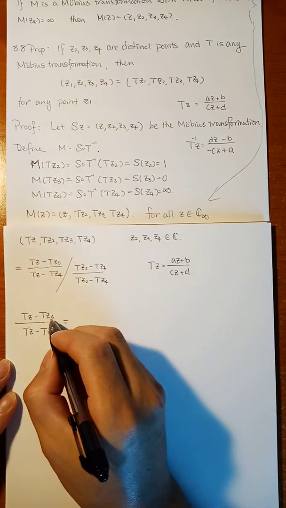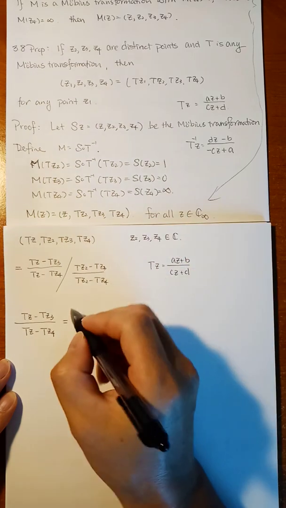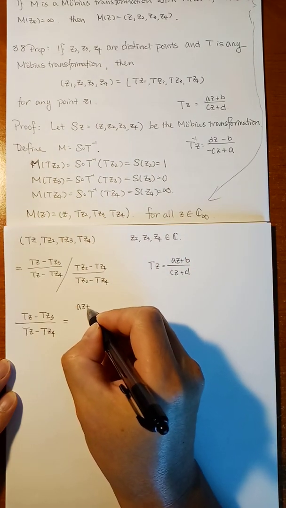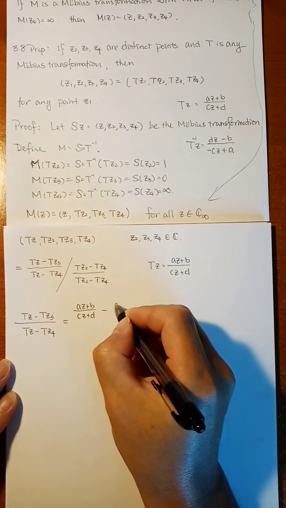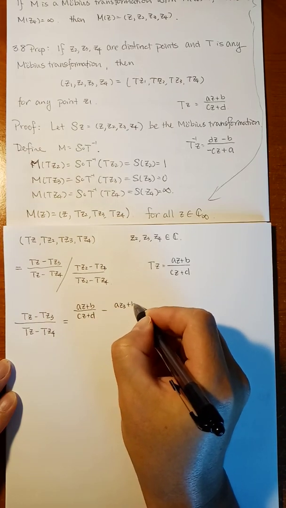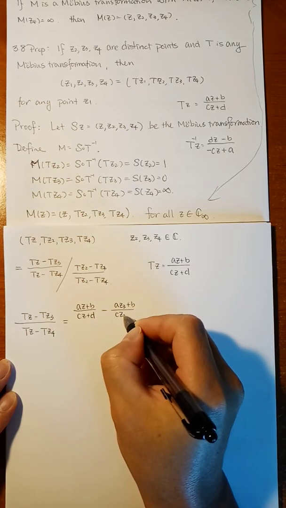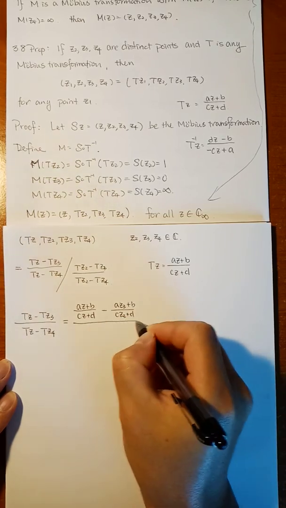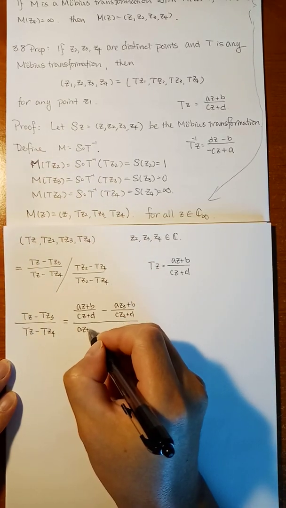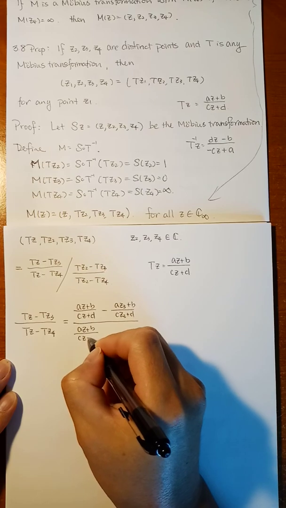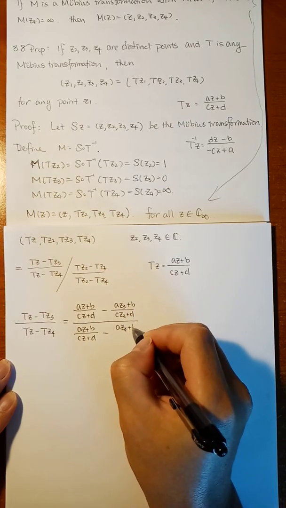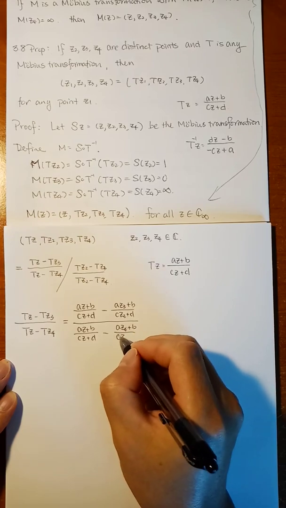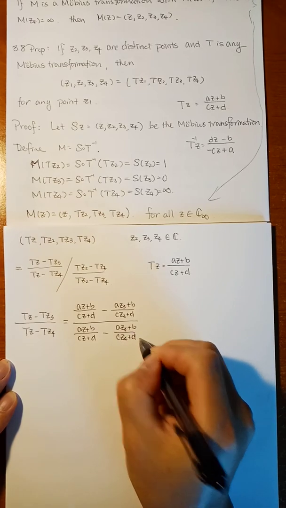Okay, Tz, Tz3, Tz4, let's apply it. So it's Tz minus Tz3 over Tz minus Tz4. Right?